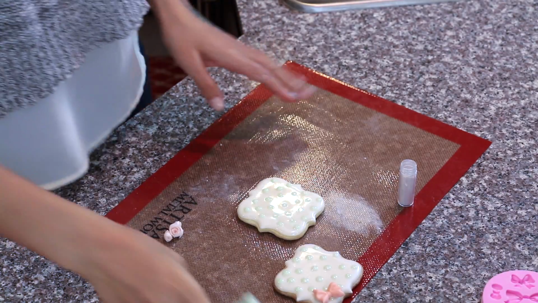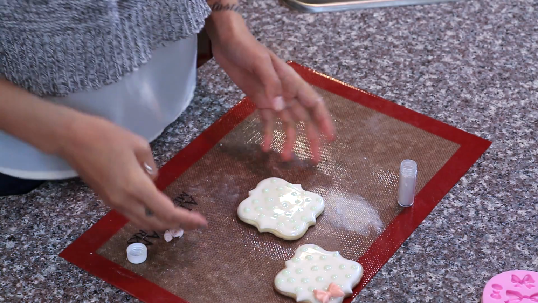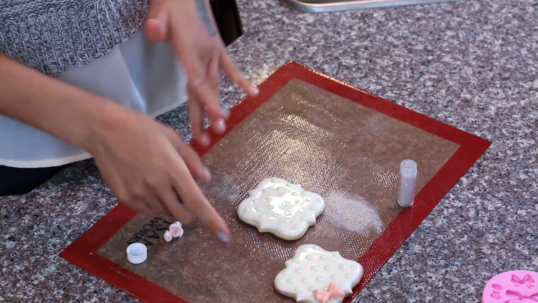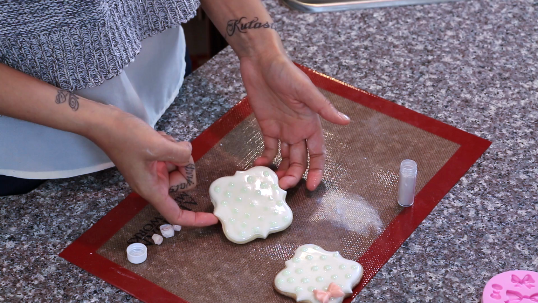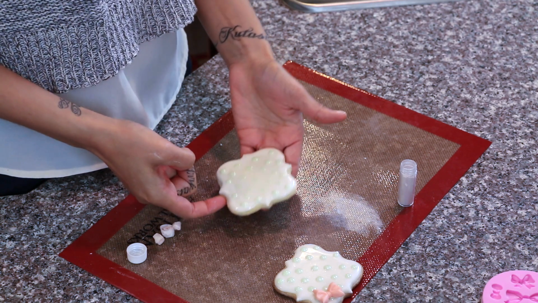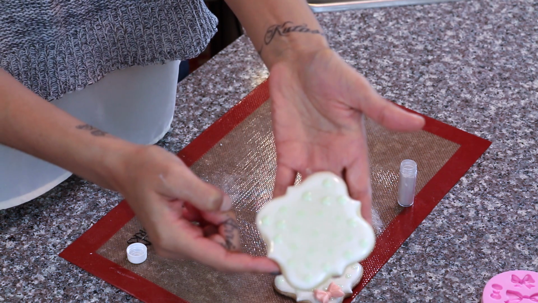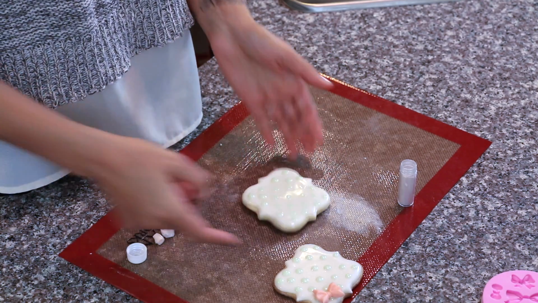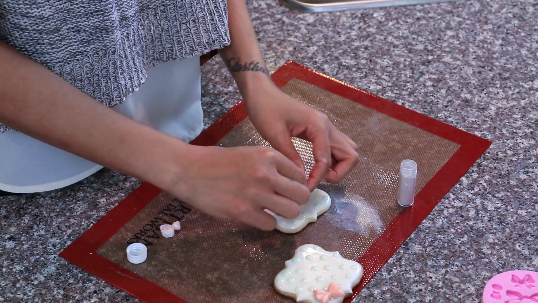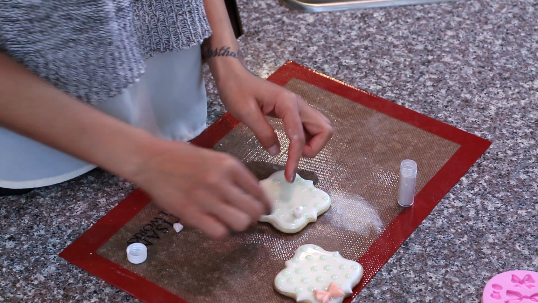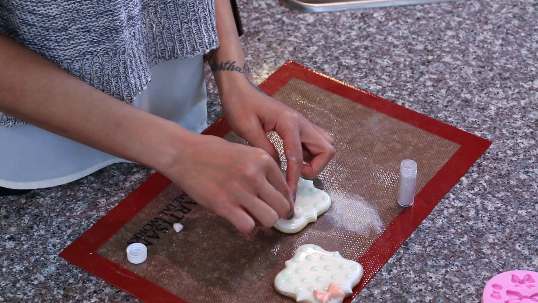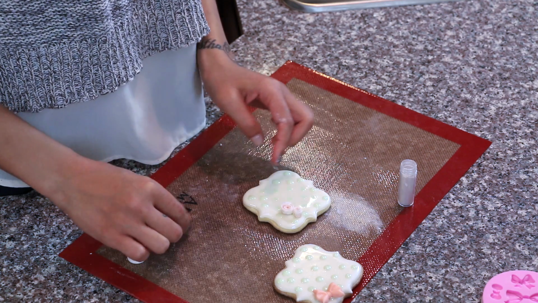Okay, and that wasn't quite ready, but this is okay because you actually get to see what it looks like when it sinks in there. And you can see it's okay, but it's just not as beautiful, but that's all right. Then we're going to put a few of the roses.